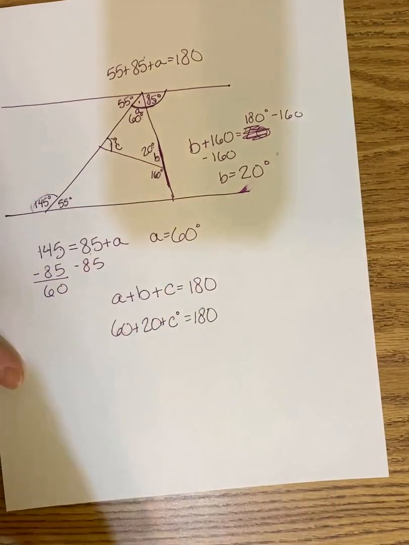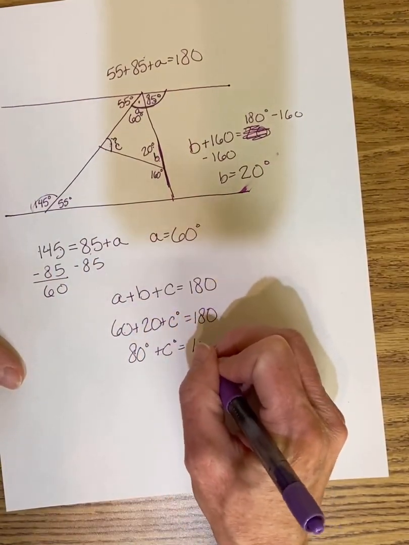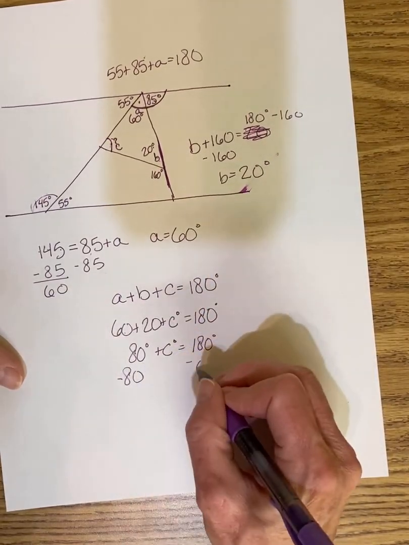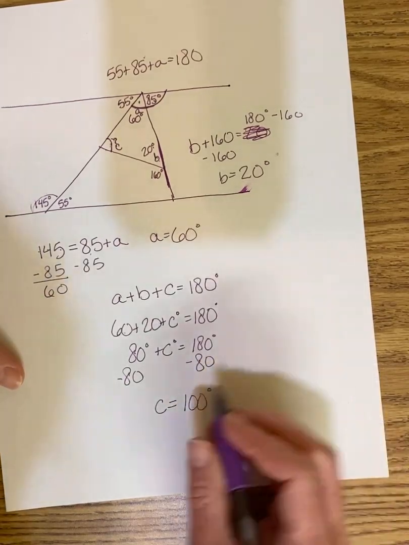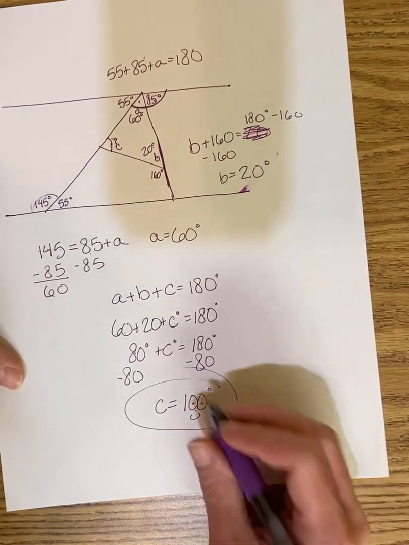So 60 plus 20 is 80. 80 plus C equals 180 degrees. So subtract 80 from both sides, and C ends up being 100 degrees. Boom! And we are done.